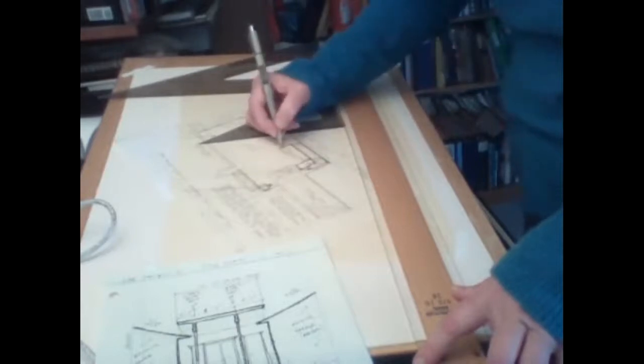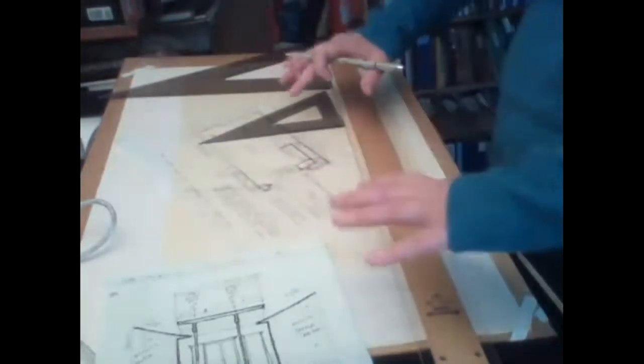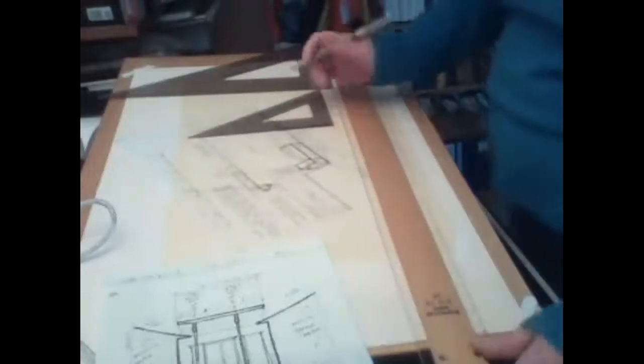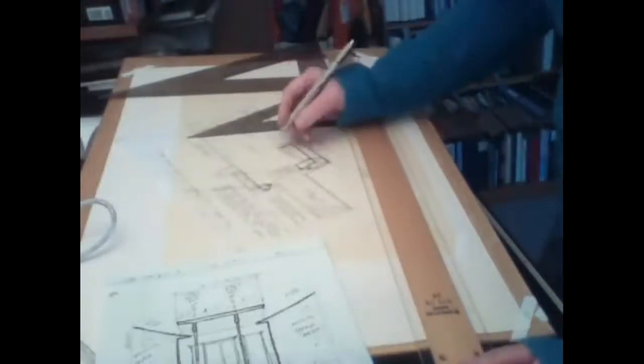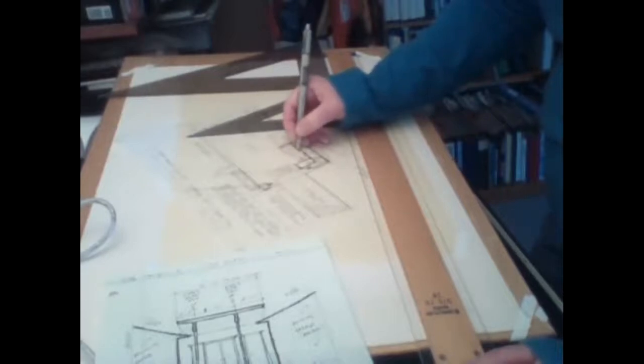So these we would not have been able to draw unless and until everybody had the information of the section, the elevation, and the plan. And now, being me, I'm going to add some plants to this. Because that's kind of fun to do.